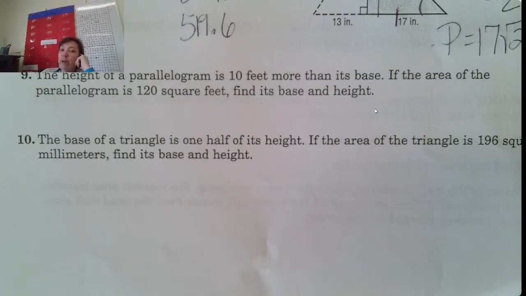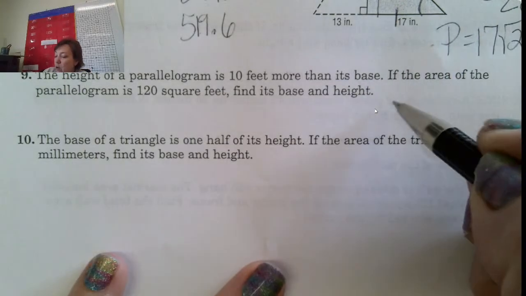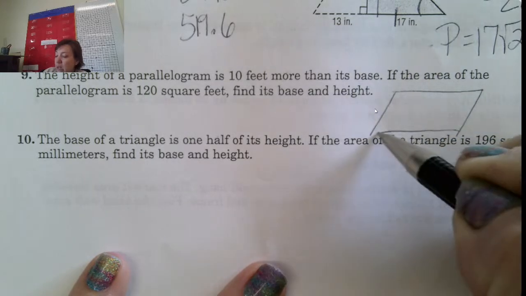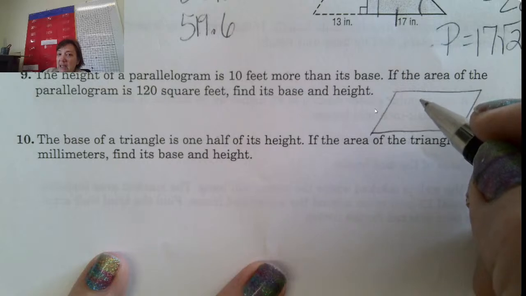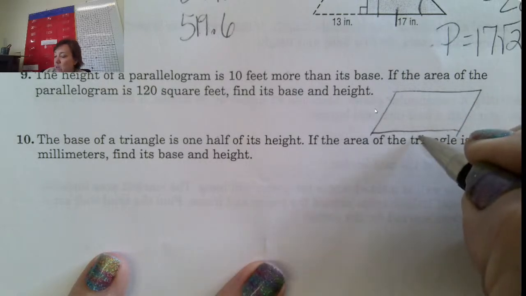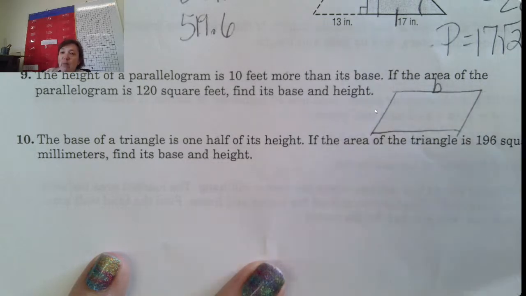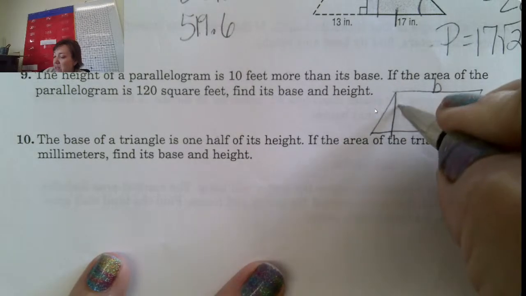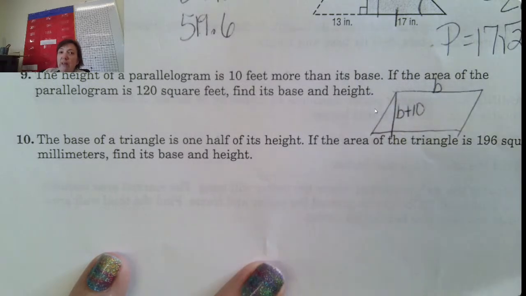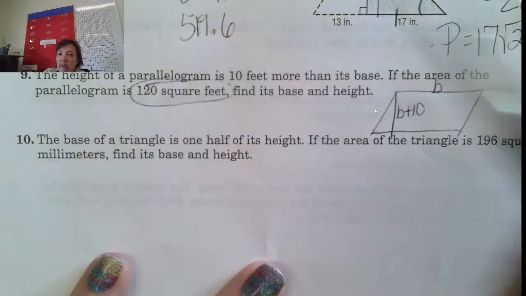So, it says the height of a parallelogram is 10 feet more than its base. So, I'm going to sketch it out. Always, always, always sketch it out. So, we've got a parallelogram, right? And it says the height is 10 feet more than the base. So if we call this base, can I write it up here? Is that going to bother anybody if I call it base up there like that? I don't have enough room down here. If we call that base, then the height is the base plus 10, 10 more than the base. Y'all see what I'm saying? Does that make sense? And it says the area is 120 square feet.